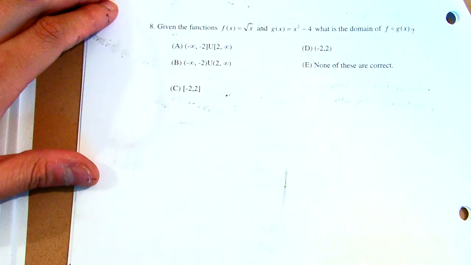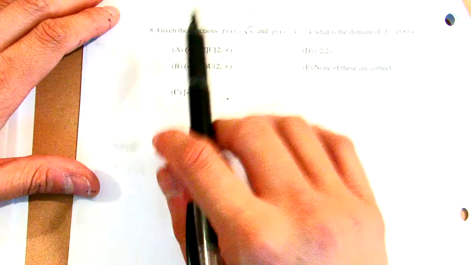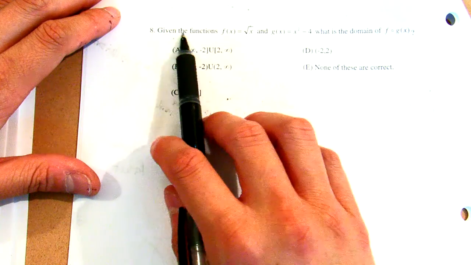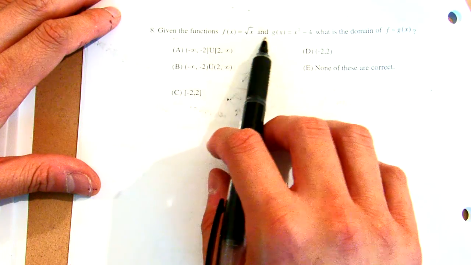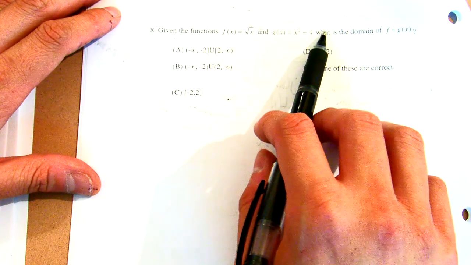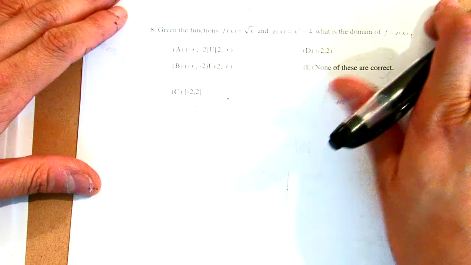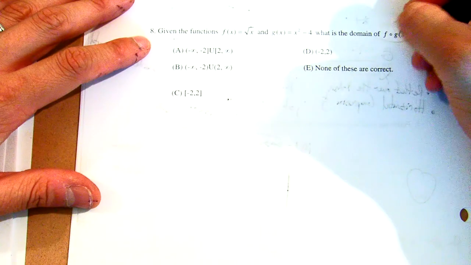Alrighty, we're recording question 8 on the practice exam here. For the Unit 3 exam, it says, given the function f of x equals the square root of x and g of x equals x squared minus 4, what is the domain of f of g of x? So we first need to find f of g of x.